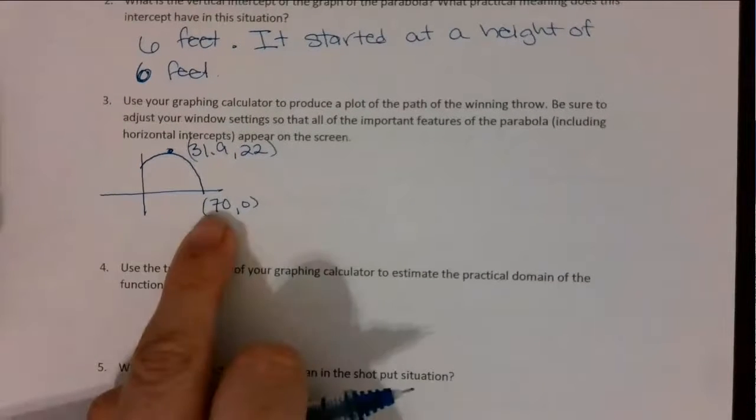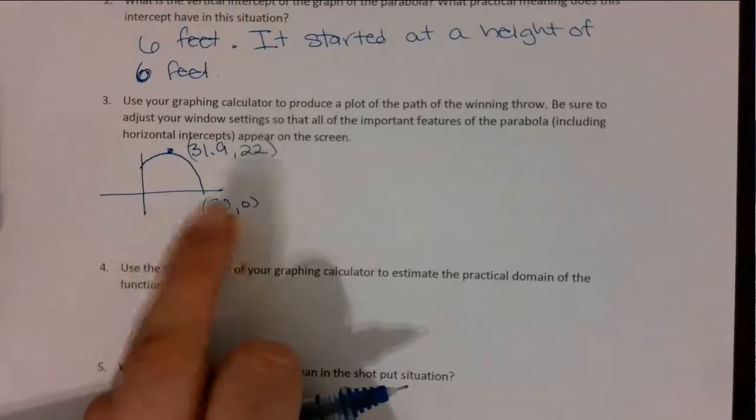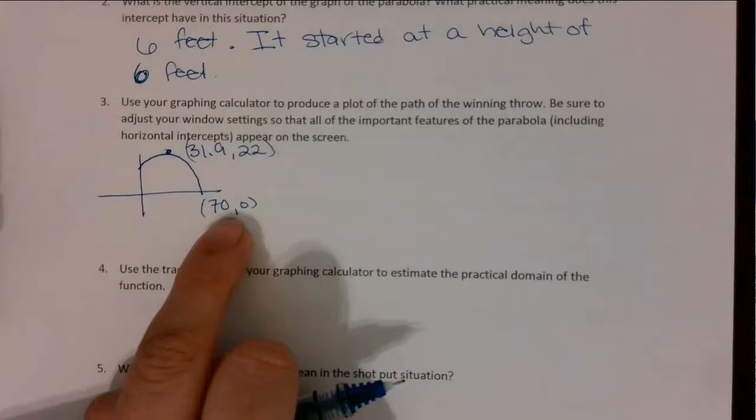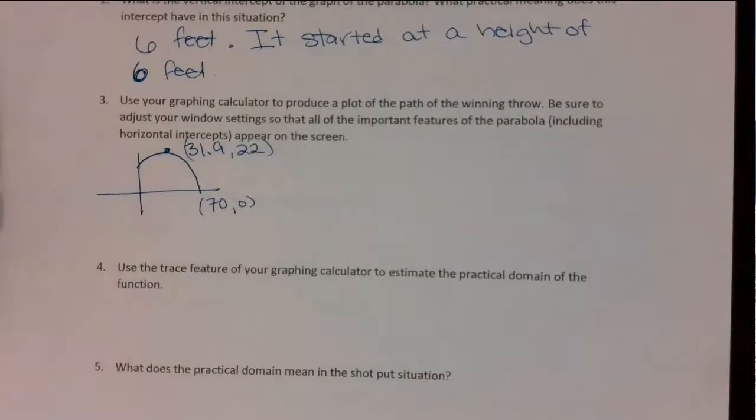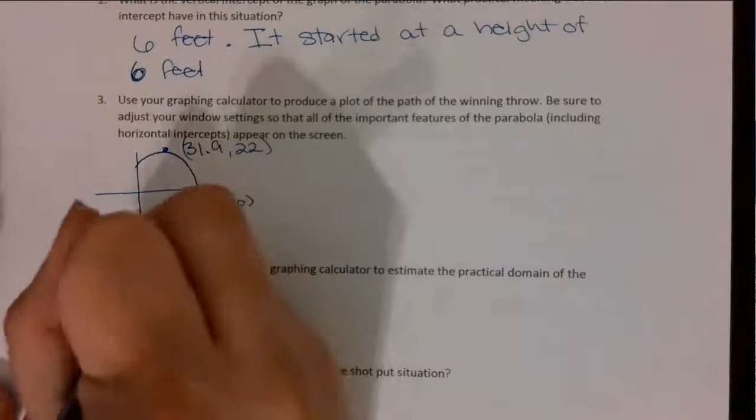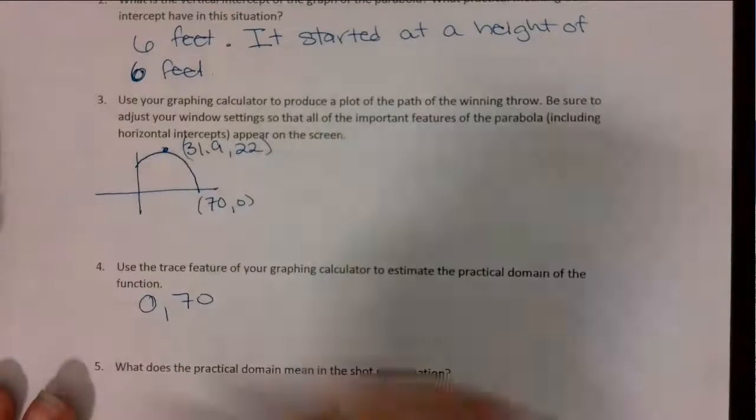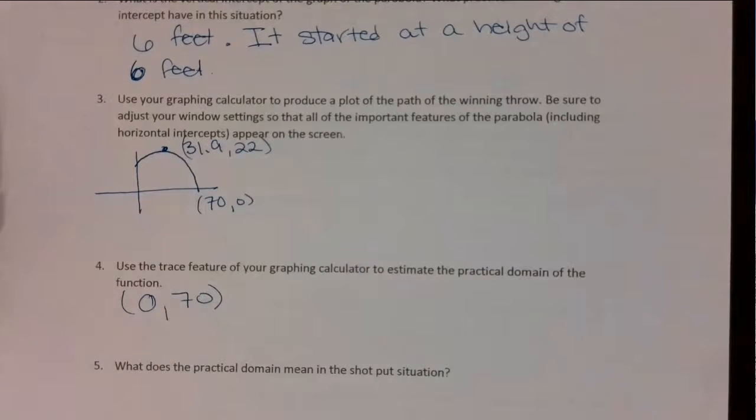Because we know our x-intercept is right here at 70, that is the most amount of time that can pass. Were we measuring in seconds? It didn't tell us. I'm going to go with seconds. So my domain is going to be 0 to 70.